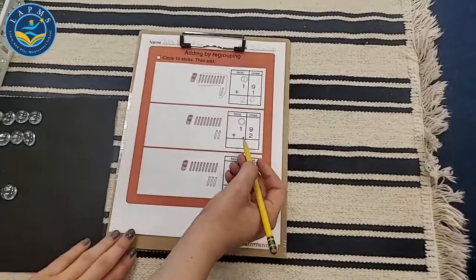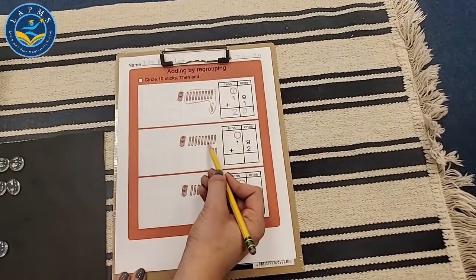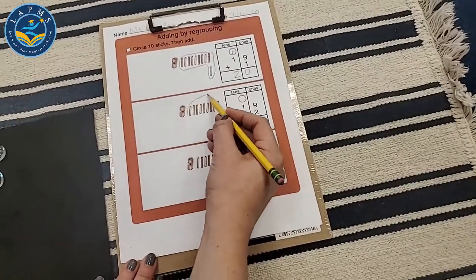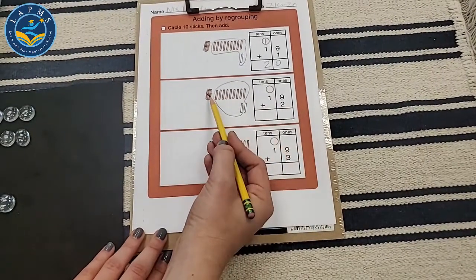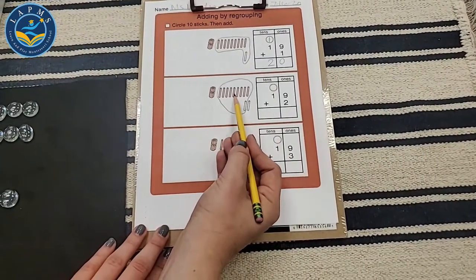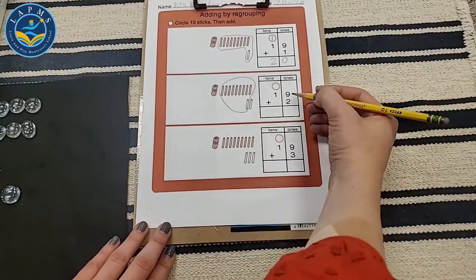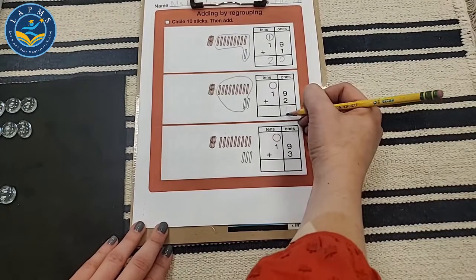Okay, so let's regroup these. That was 19 plus 2. So we have 1, 2, 3, 4, 5, 6, 7, 8, 9. We need to use one of these to make a 10. Just like our counters. So we have 10, 20, 21, right? Okay, 9 plus 2 is 11, right?